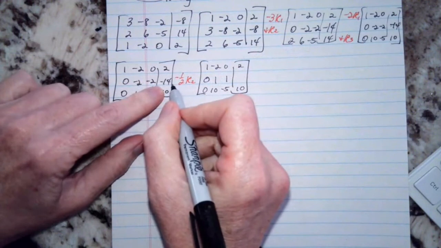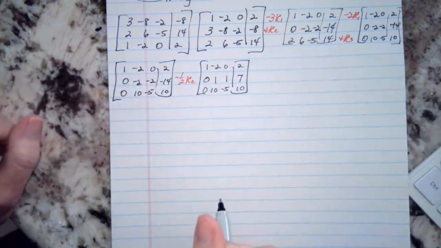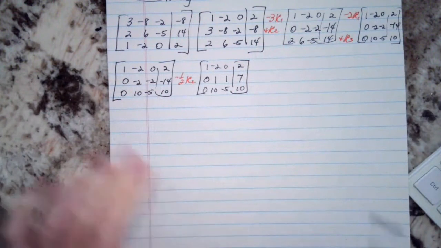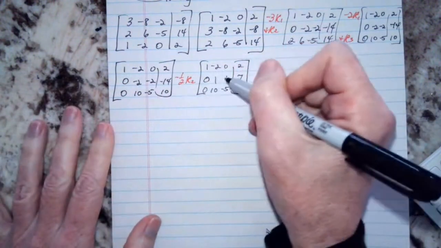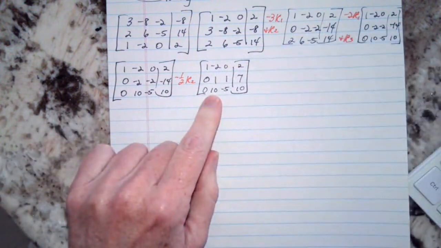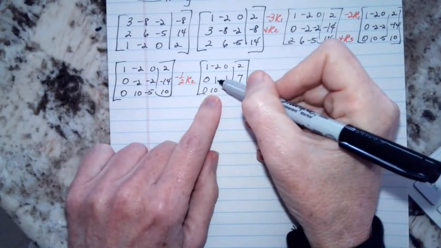And then negative 1/2 times negative 14, that'll give me a positive 7. Okay, 1, 0, 0, 1. This guy needs to become a 0. When you're creating a 0, that's a two-step process. You build off of the 1 that you just created.